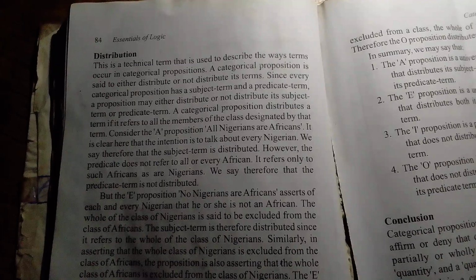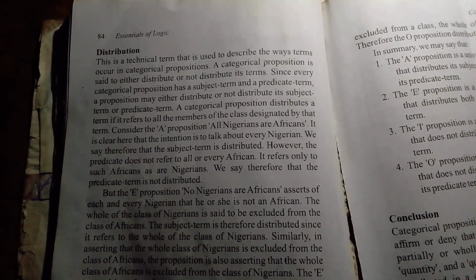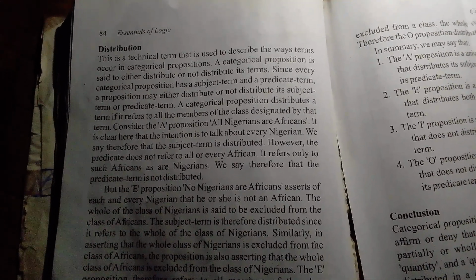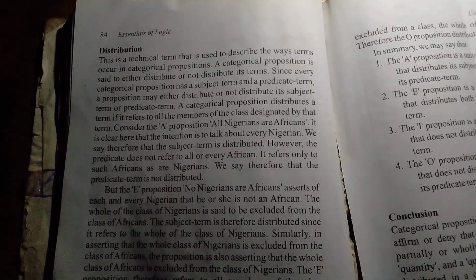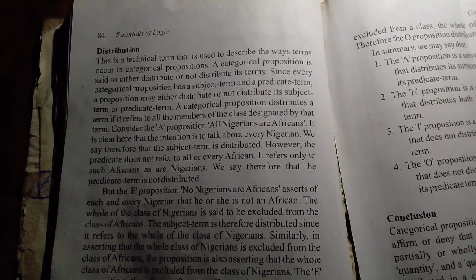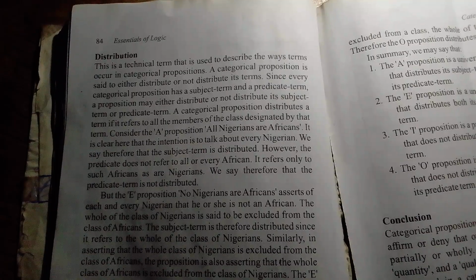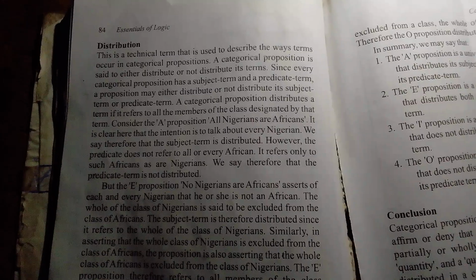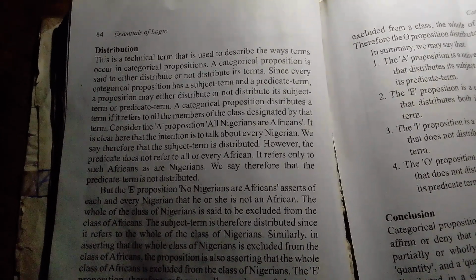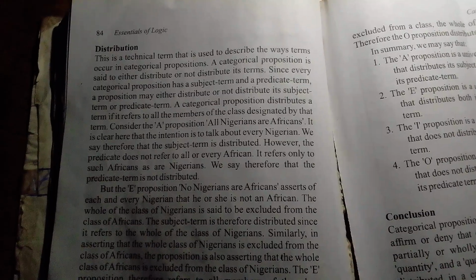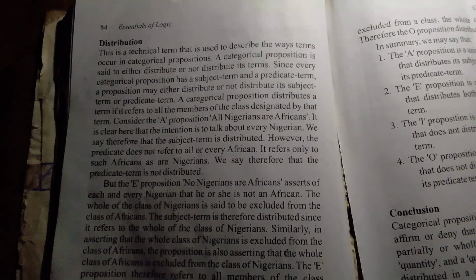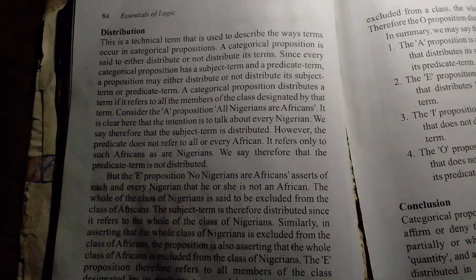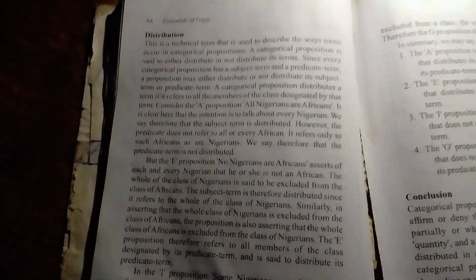A categorical proposition distributes a term if it refers to all the members of the class designated by the term. Consider the proposition, all Nigerians are African. It is clear that here the intention is to talk about every Nigerian. We say therefore that the subject term is distributed. However, the predicate term does not refer to all or every African. It refers only to such Africans as are Nigerians. We say therefore that the predicate term is not distributed.